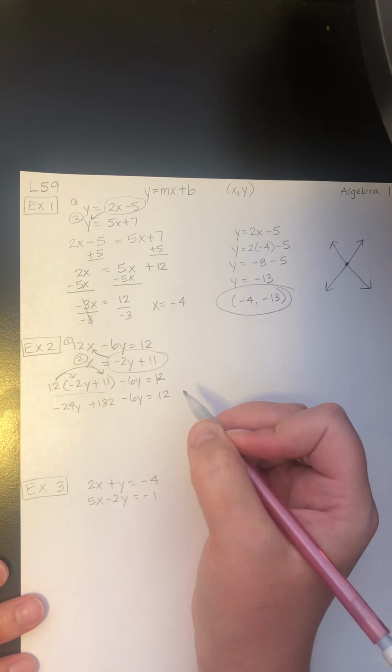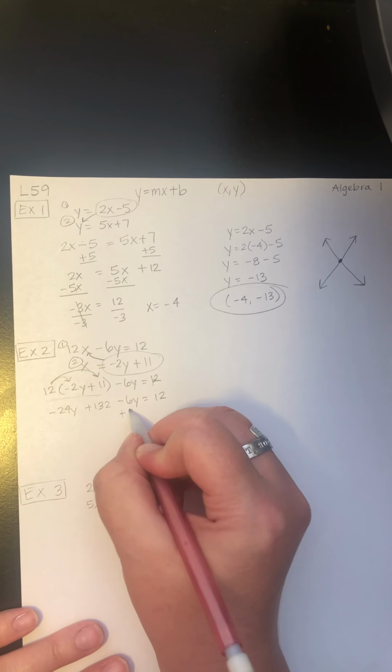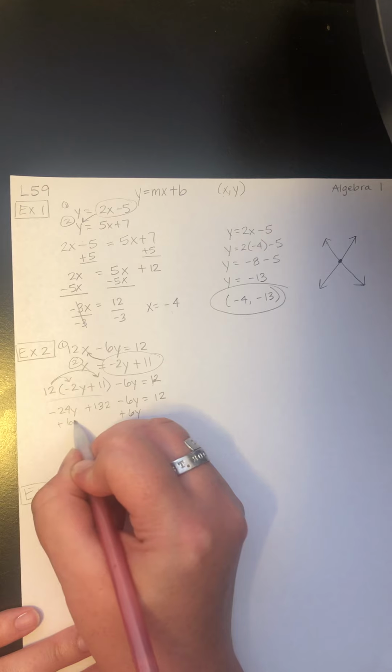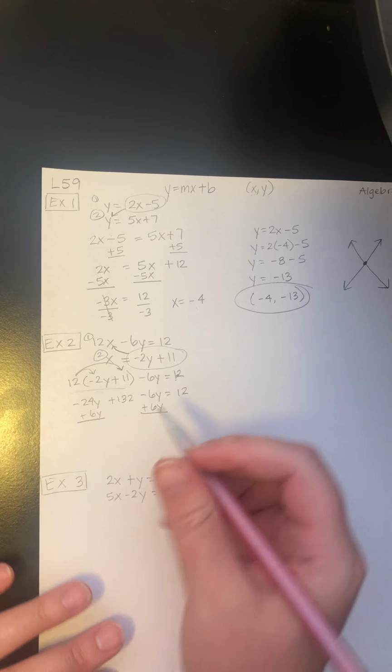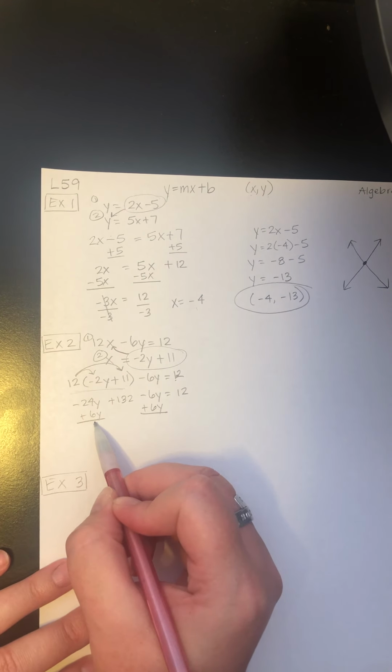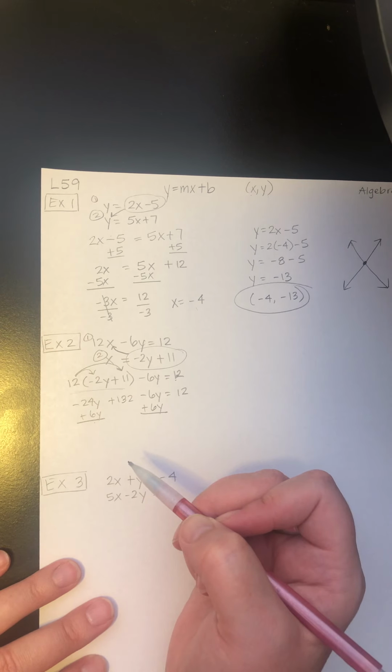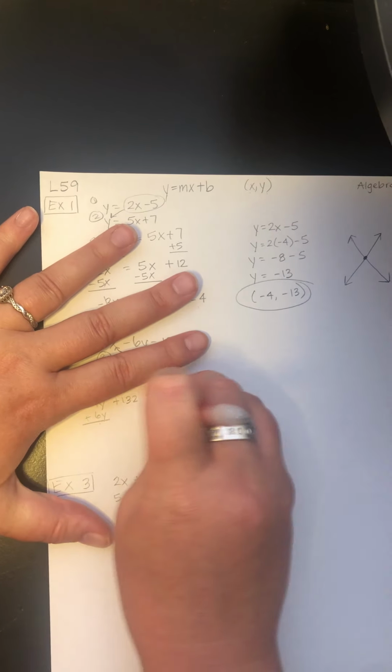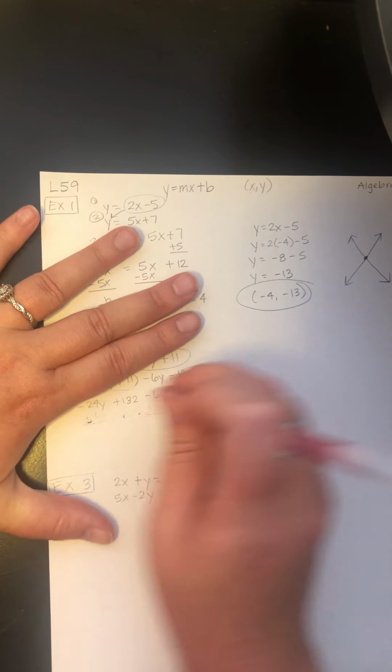I can solve for y. Add 6y to both sides. We have negative 24 plus 6, and I'm sorry. These are on the same side of the equation.